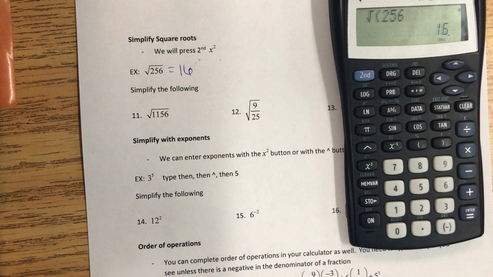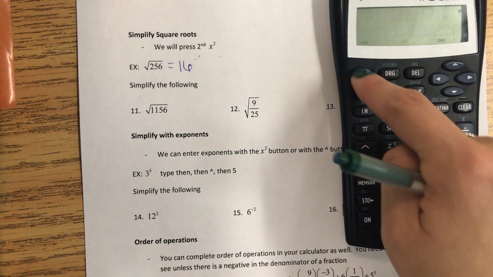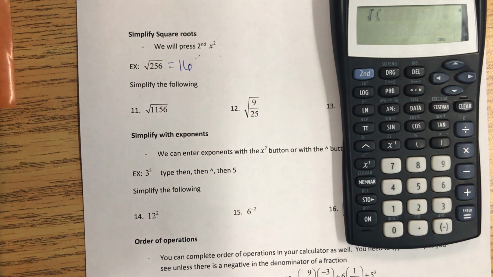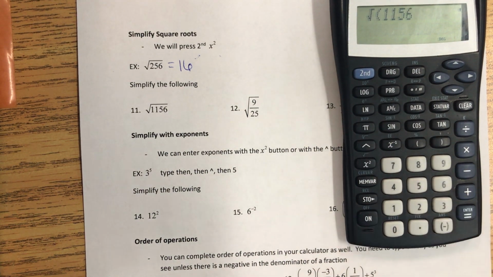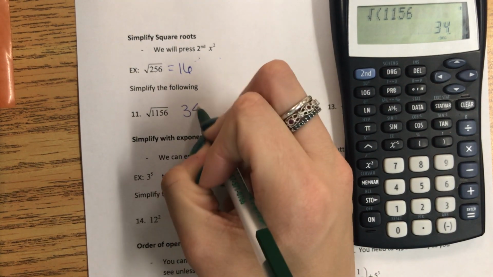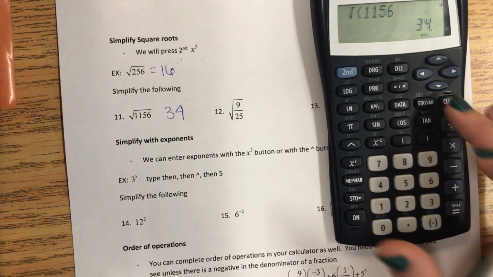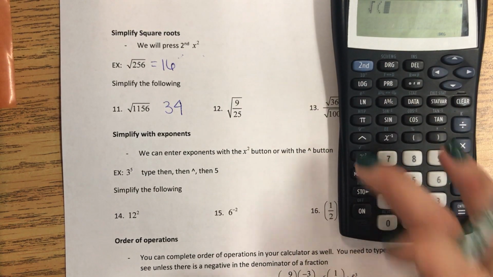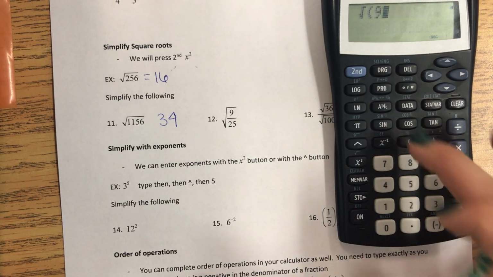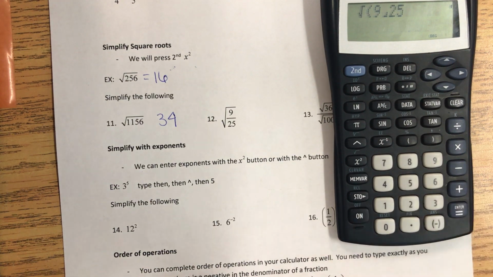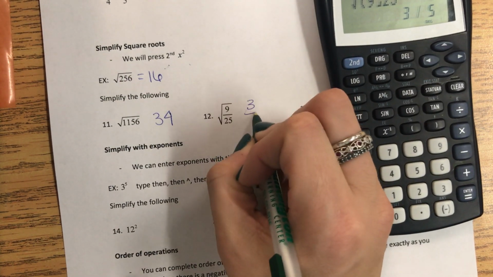Okay, so let's try another one. If we do second, and then we do x squared, and we can do 1156, that will give us 34. We can also do this with fractions. So if I want to do something like second x squared, and then I want to do 9 ABC 25, okay, it'll give me out 3/5.